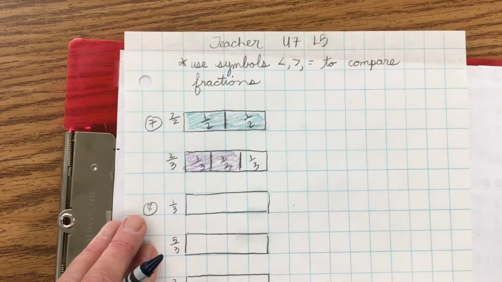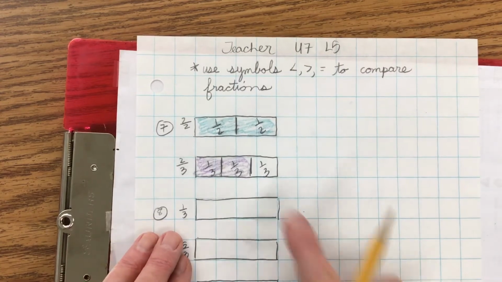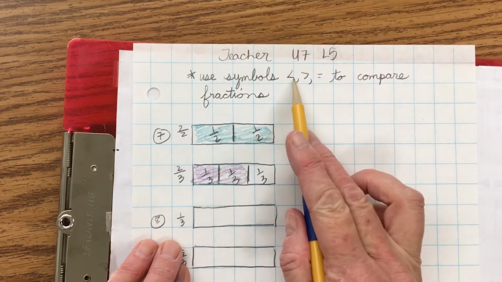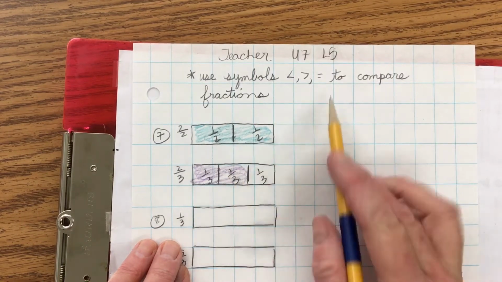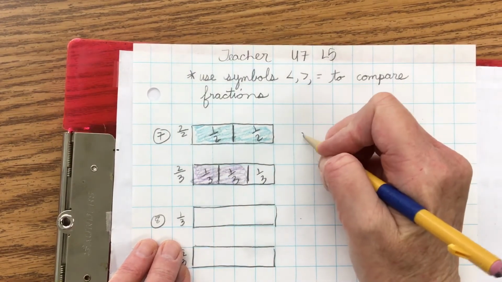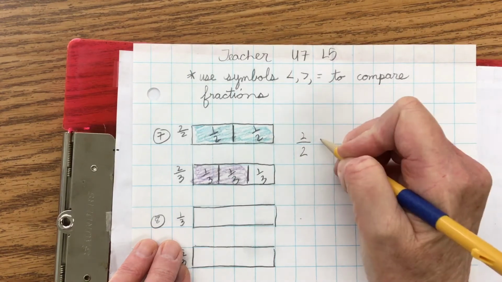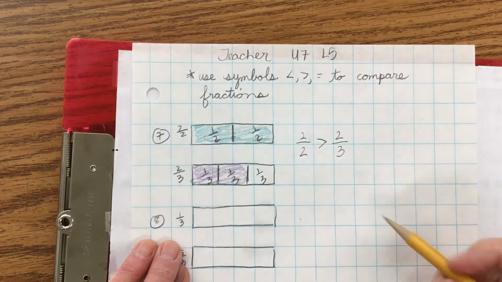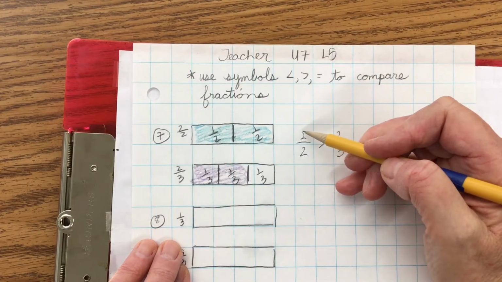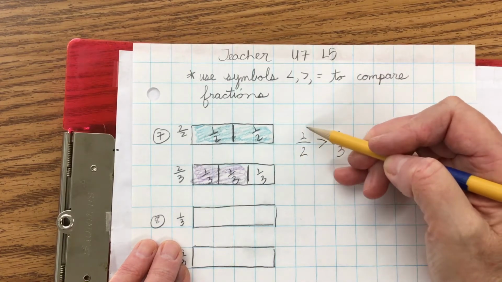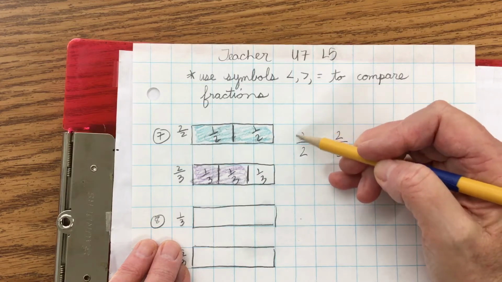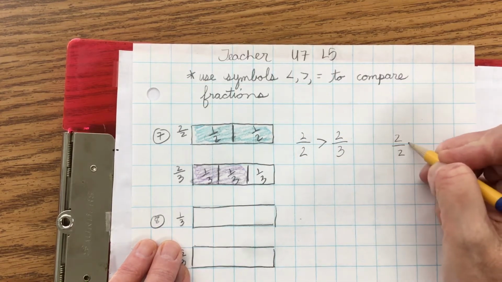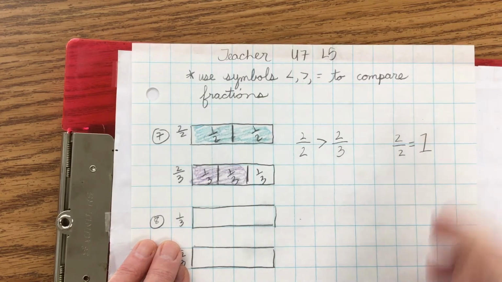Then shading 2/3. So then you can clearly see here that 2/2, when we're using these symbols, is definitely not less than 2/3, it's greater than 2/3. So then we would write that like this: 2/2 is greater than 2/3. And then another thing I had them make a noticing on was that this is actually 1 whole. So 2/2, another name for that would be 1 whole.